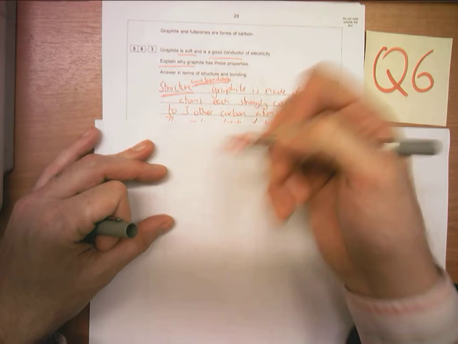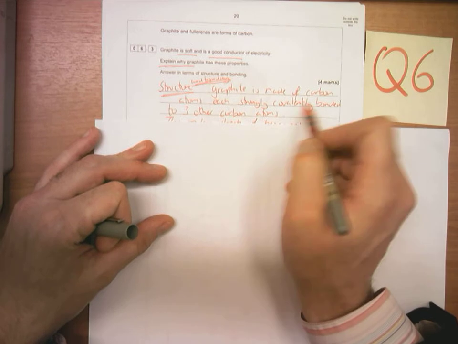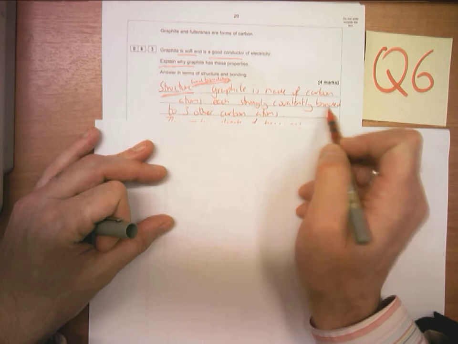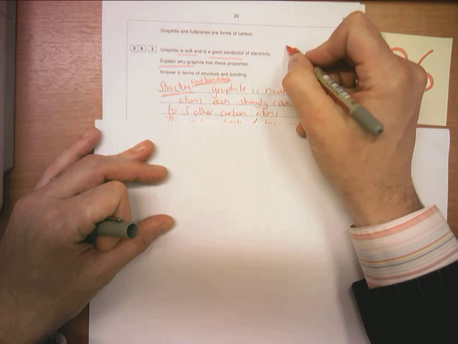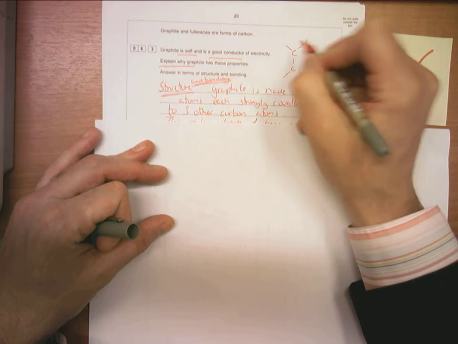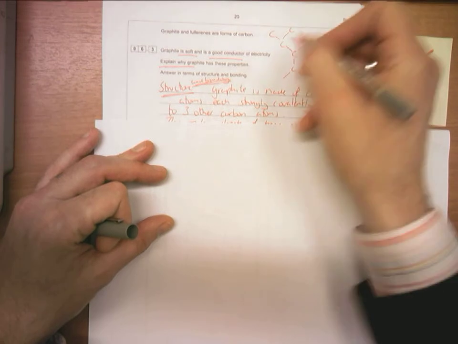And then I'd go on to talk about the structure and bonding in graphite that I know all about. And I'd say that graphite is made of carbon atoms, each of which is strongly covalently bonded to 3 other carbon atoms. So here's my carbon atom. It's got 3 covalent bonds to 3 other carbons, like this.